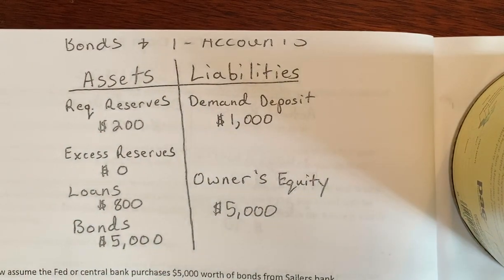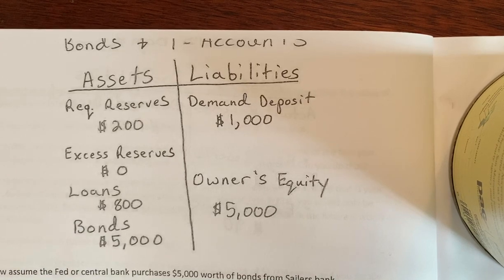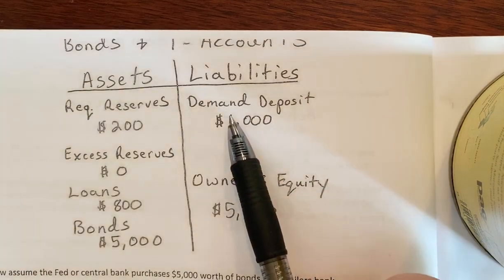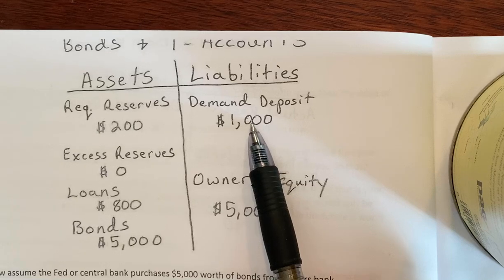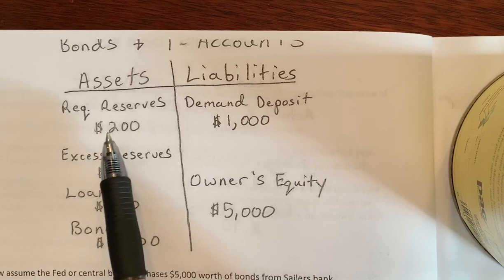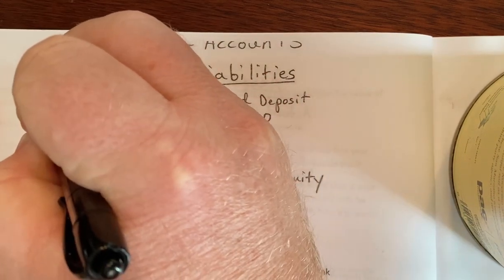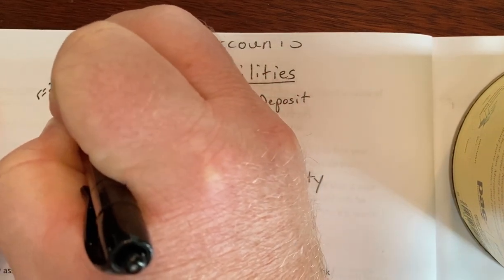Here, class, is another T account or balance sheet. And so let's look at this. We've added another layer to it. Let's look at our liability side. We have a demand deposit of 1,000. We got required reserves of 200 that we see right there. And so thus, 200 of 1,000. We now know our reserve ratio is, you got it, class, 20%.